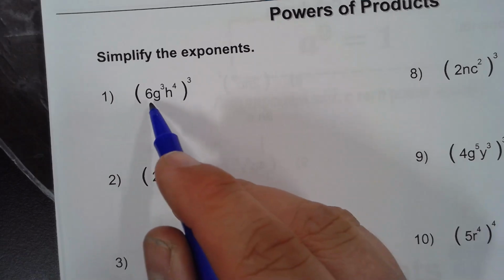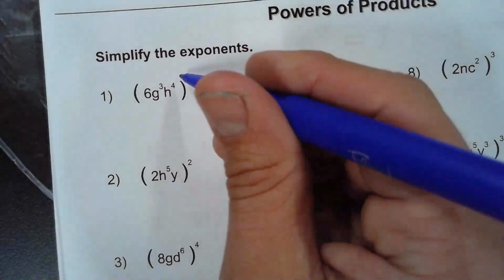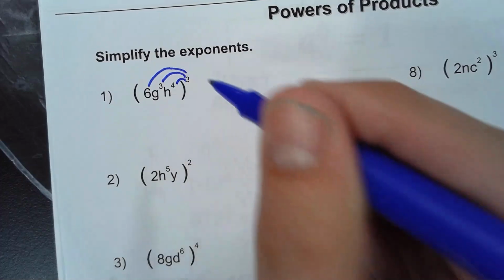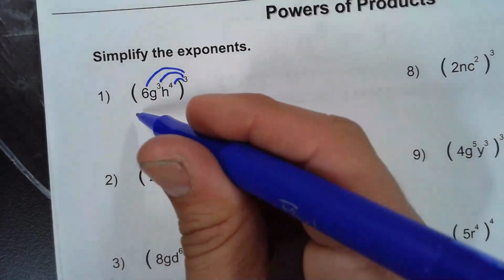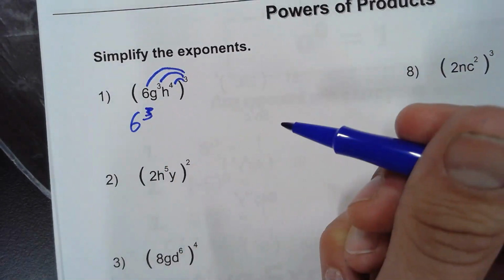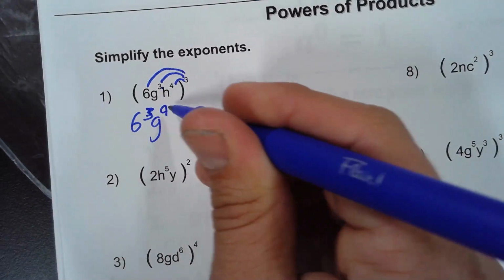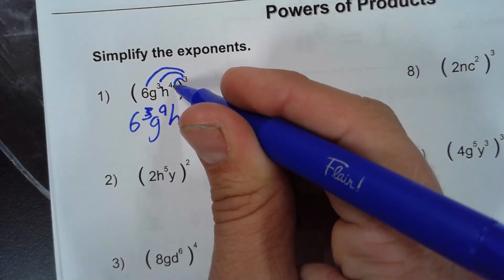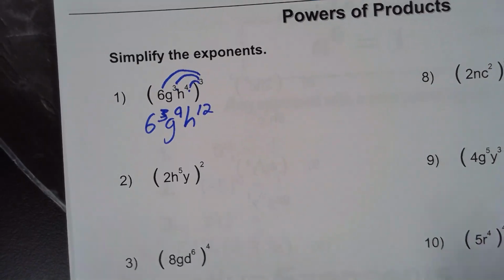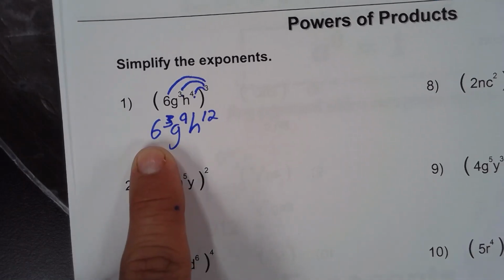I have 6g to the 3rd power times h to the 4th power. So that 3 gets applied to every term in the parentheses. So 6 has no exponent, so it would just be 6 to the 3rd power. And g to the 3rd, so 3 times 3 is 9. And then h to the 4th, 4 times 3 is 12. Does it ask you to simplify it on the back? Yes, it does. Okay.